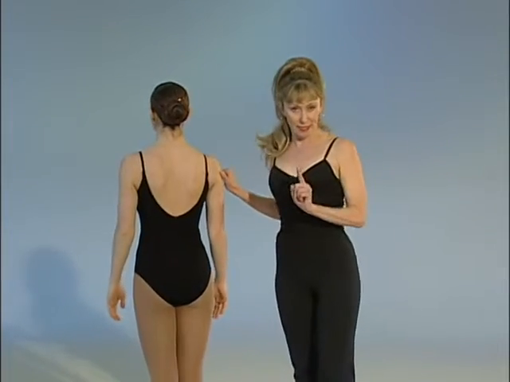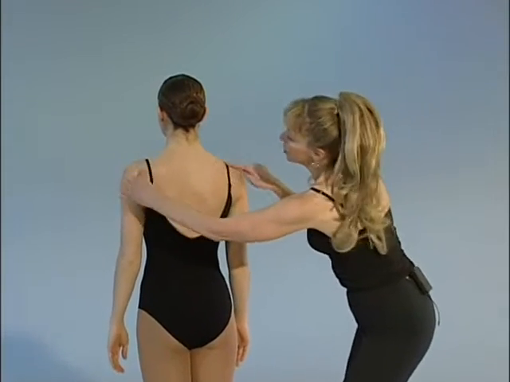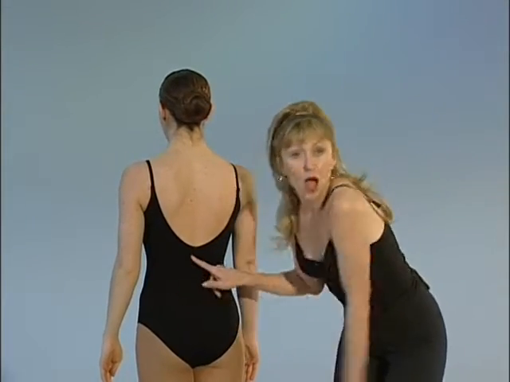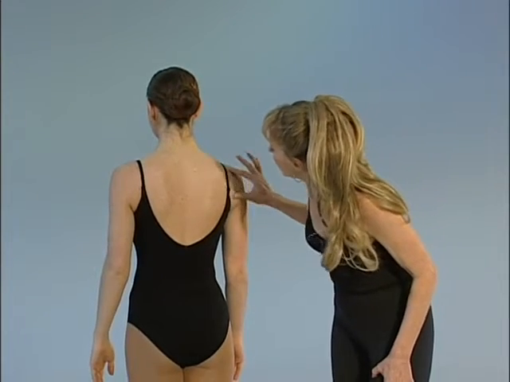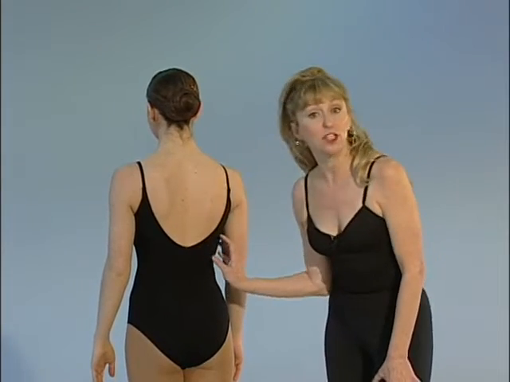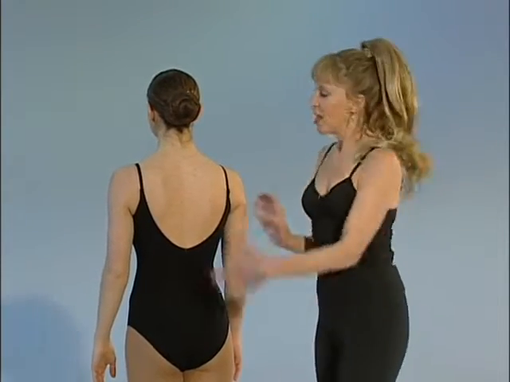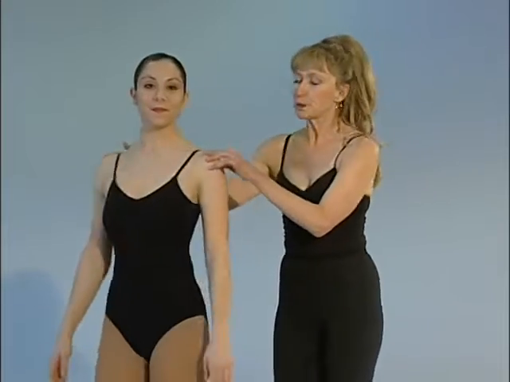We're going to talk about the trapezius again. Remember, that was that big muscle that made the diamond? Well, the trapezius is actually divided into three parts. There's the upper, there's the middle, and the lower, and each part has its own job. So let's turn around and face the front again.